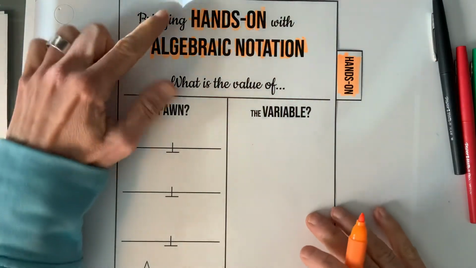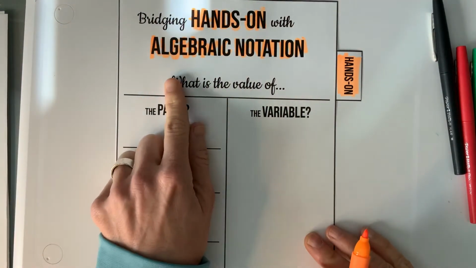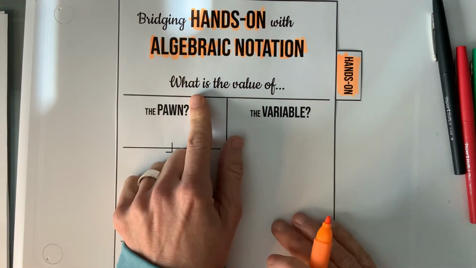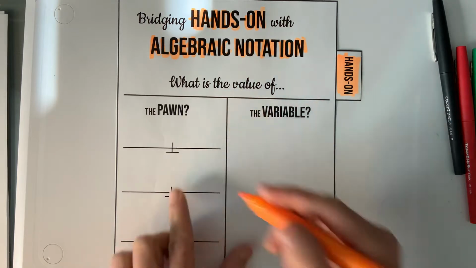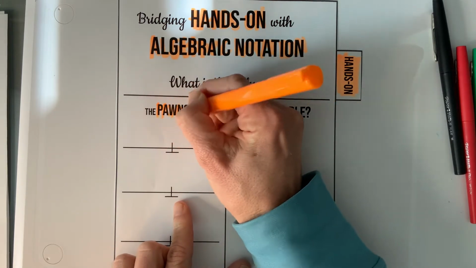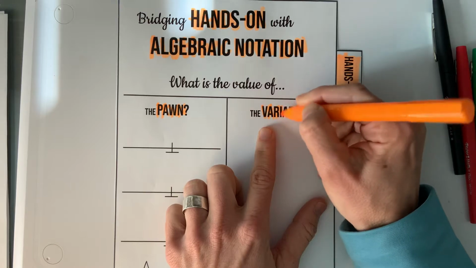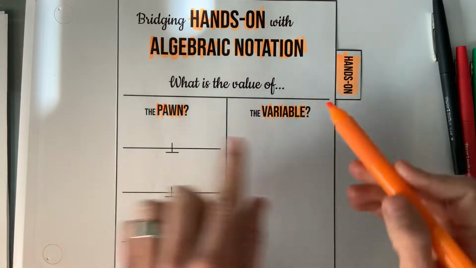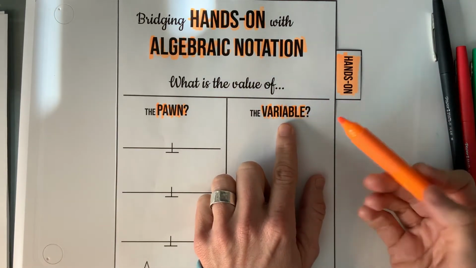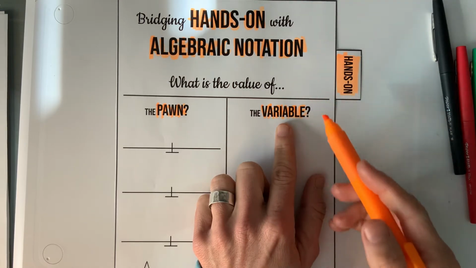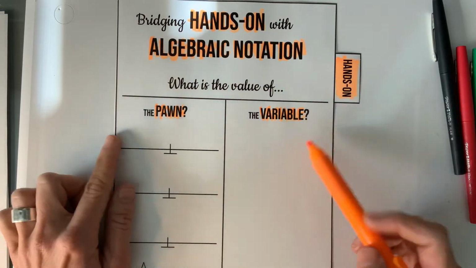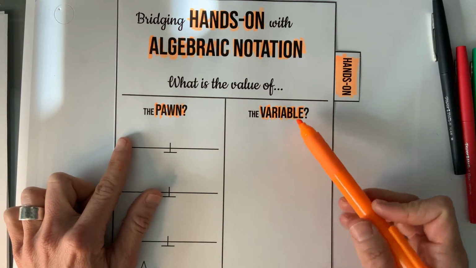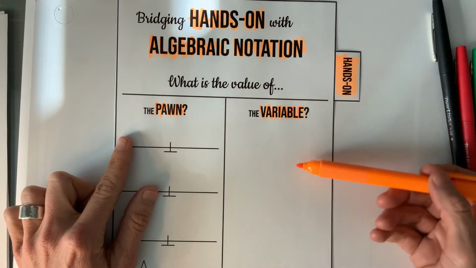Now, whether you're using your hands-on equations manipulatives or you're using algebraic notation, the same idea is that you are trying to figure out what is the value of the pawn and what is the value of the variable. It's the same exact thing. It's just that one, you're thinking of it like an object or a symbol, and the other one is an algebraic symbol, an x or a y, so that variable. But it's still that same process. So all of your logic and reasoning you used here, you're going to use here. We're just going to now learn the correct algebraic notation or the mathematical notation.